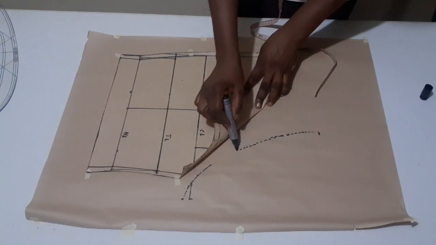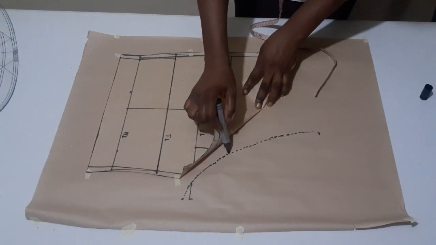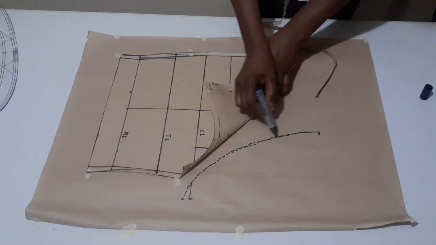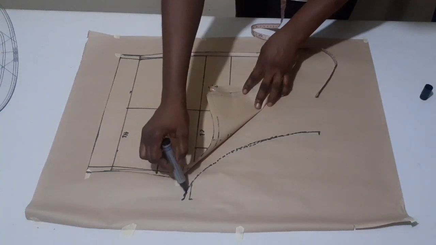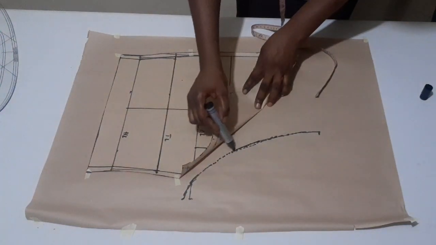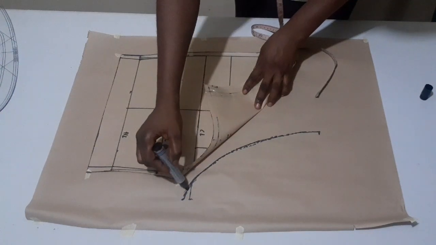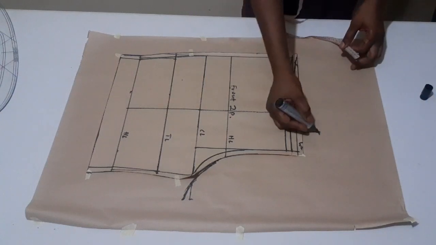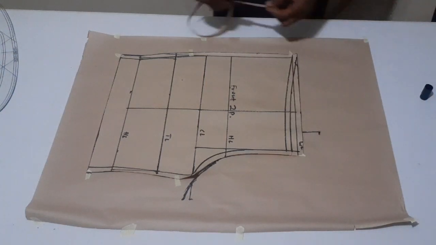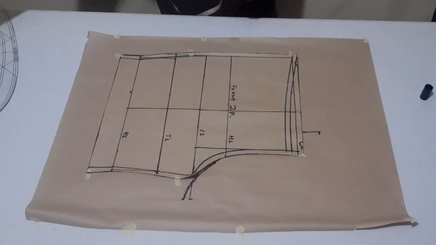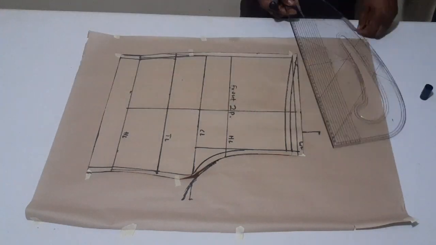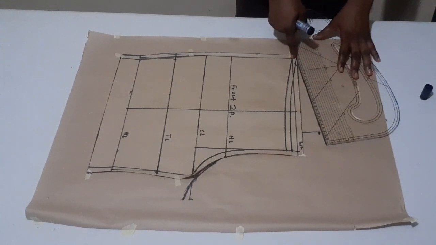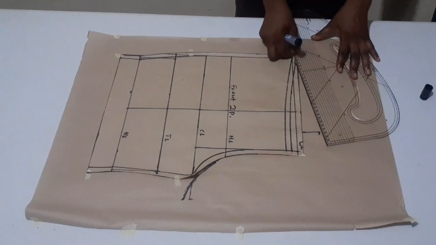Just be careful while connecting. So now draw it out very well. Just like that. So on my waist line here for the back, I'm going to extend the line to meet the original waistline here.